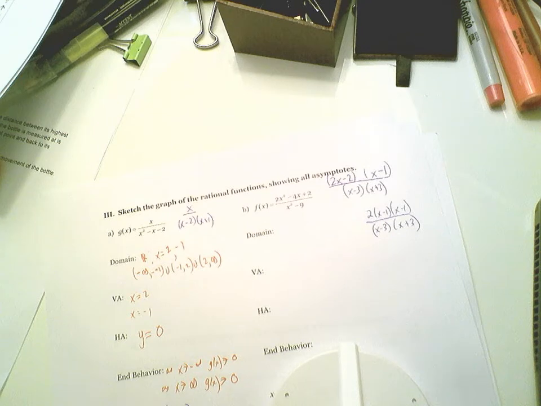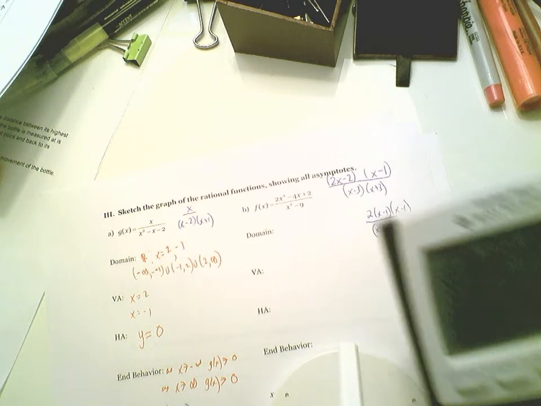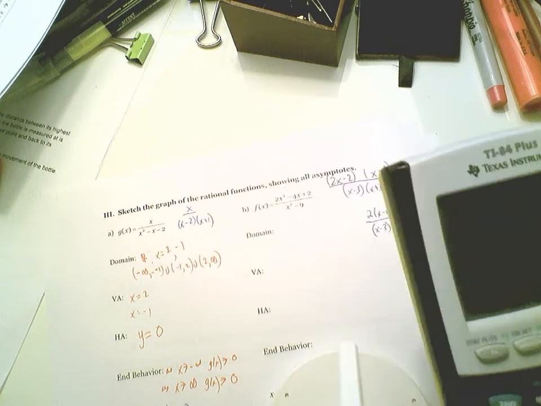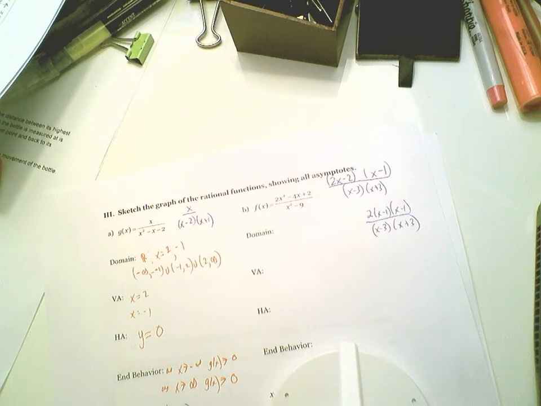I had 2x squared minus 4x plus 2, divided by x squared minus 9. Notice I like to use parentheses for my numerator and denominator. I'll go ahead and hit my graph button, but let's do some of the manual work now on this problem.